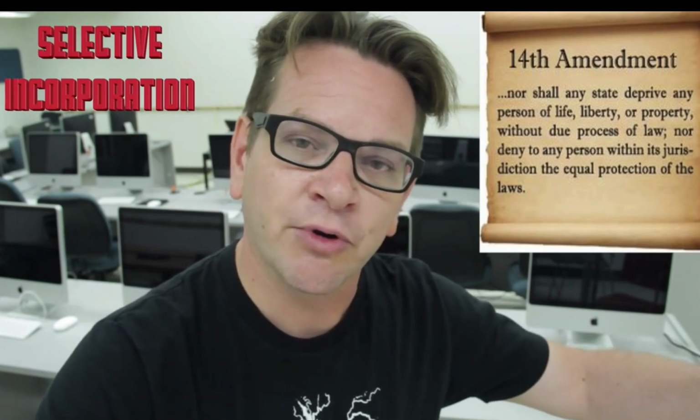That's kind of the hook that brings the states into this fold, because without the 14th Amendment, it would purely be a federal viewpoint. We'd only be looking at actions taken by the United States federal government. But because of the 14th Amendment, the court's going to be selectively incorporating these issues with the 14th Amendment under the umbrella of the Establishment Clause and the Free Exercise Clause. That's a lot of words there, kiddies. So let's take a look at some court cases.